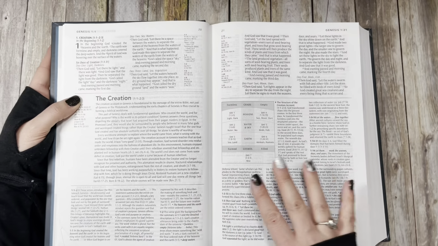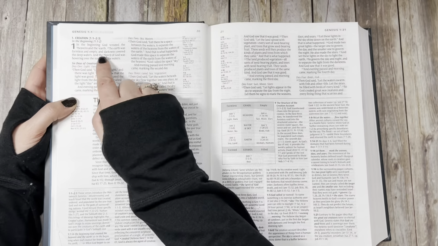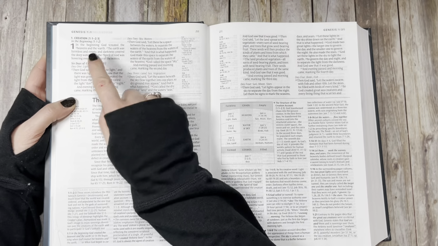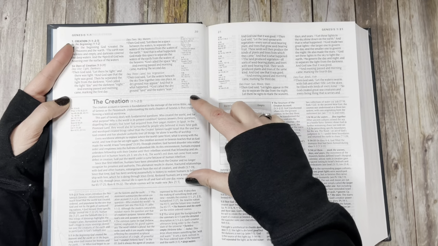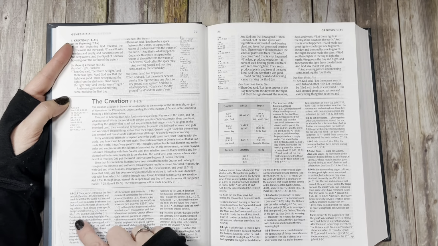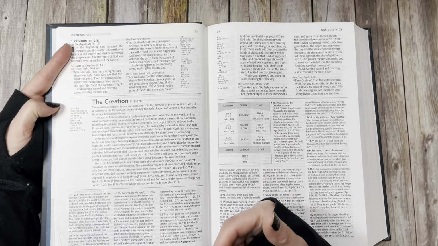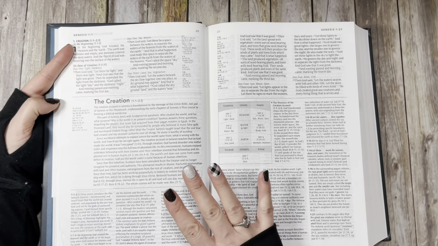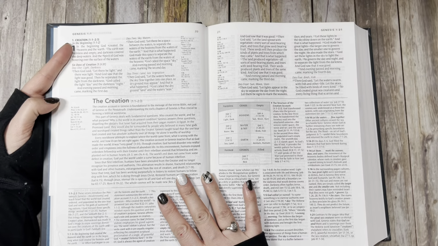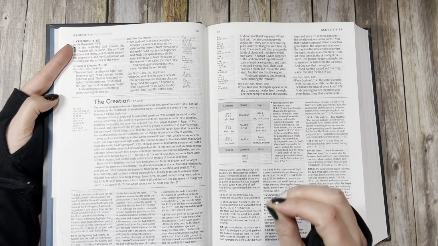All right, and so here is where it starts, Genesis 1:1. In the beginning, God created the heavens and the earth. Here you have a section that's going to talk a little bit more about creation. A study Bible, in case you are unfamiliar, is going to have notes on the verses for you to be able to look at and learn a little bit more about that verse.